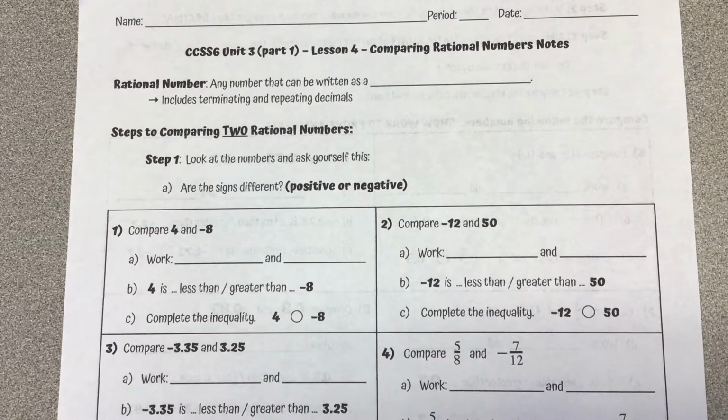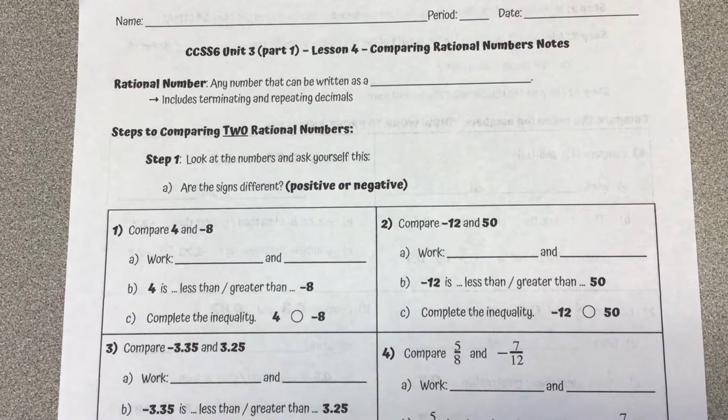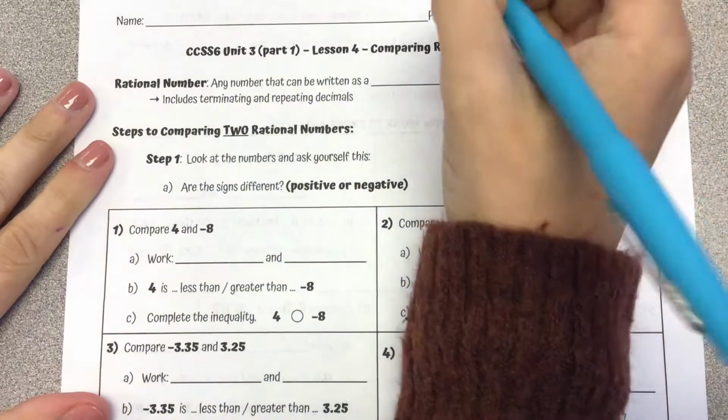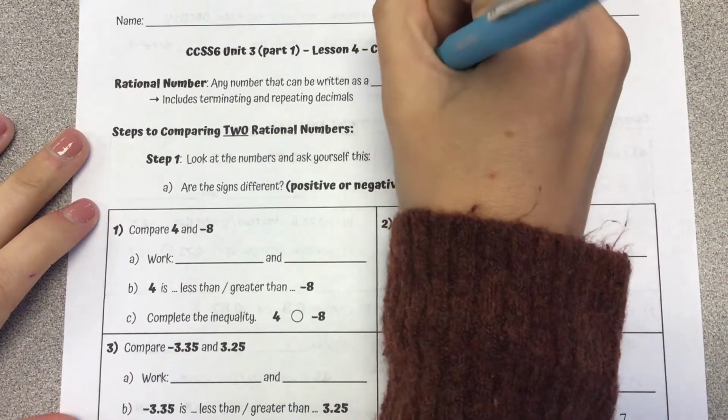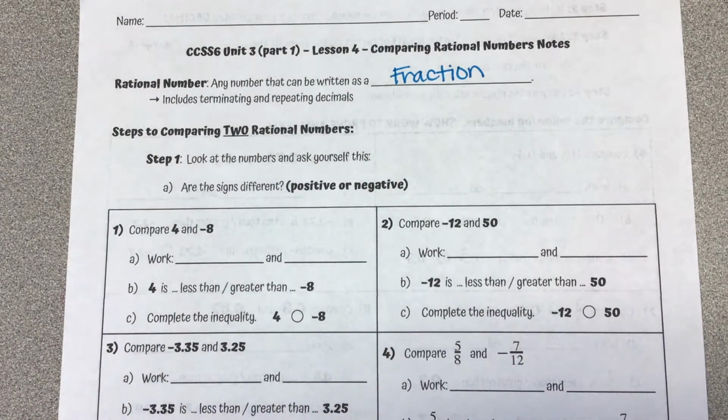Let's look at comparing rational numbers. So first off, what is a rational number? A rational number is any number that can be written as a fraction. So that includes terminating and repeating decimals.